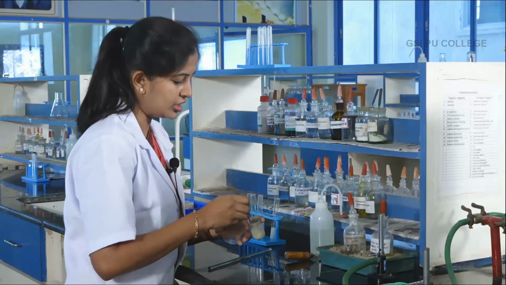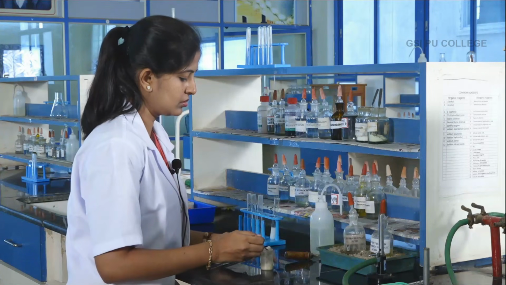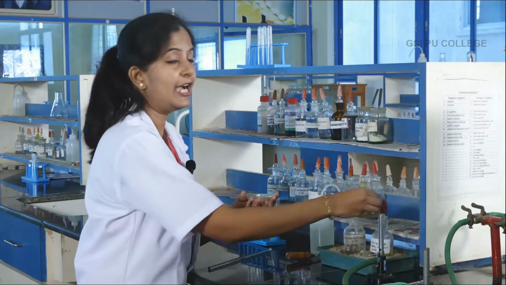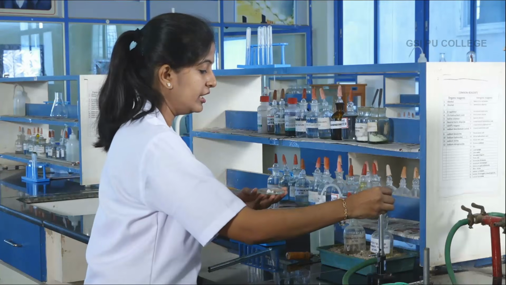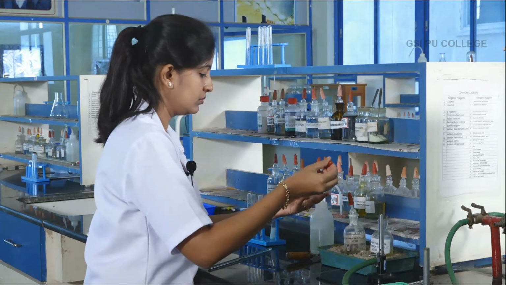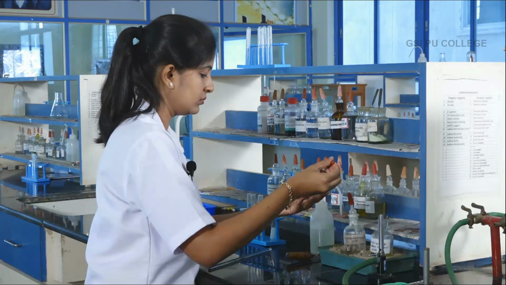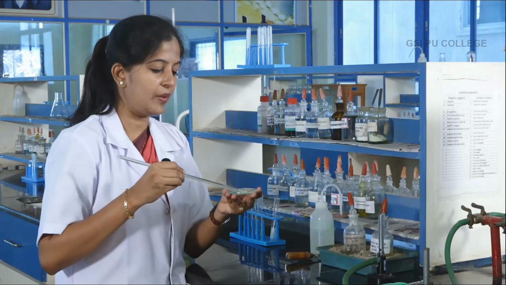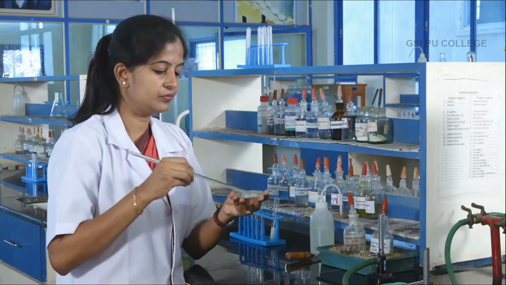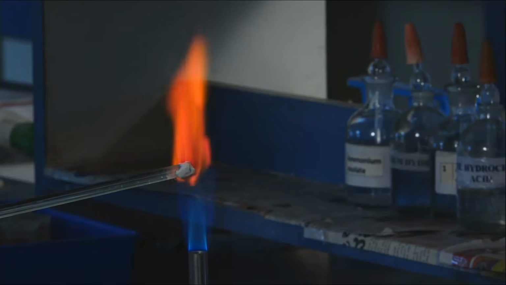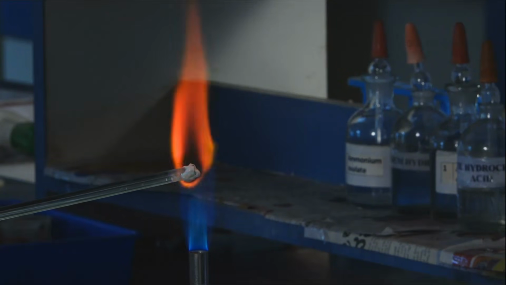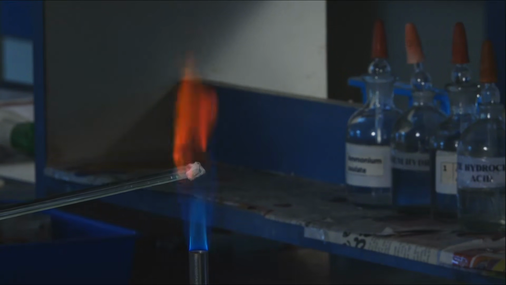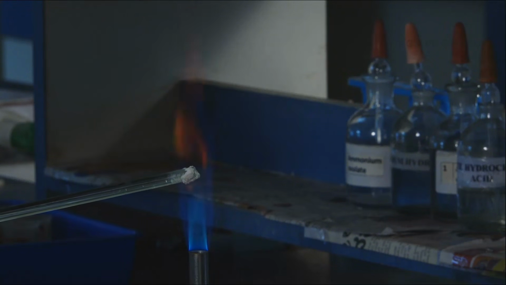So, we are doing a strontium flame test now. Take a pinch of salt on your watch glass. Add 2 to 3 drops of concentrated HCl. Using a glass rod, make a thin paste of this salt. So, you can observe a crimson red color is imparted to the flame, which means that strontium is confirmed.